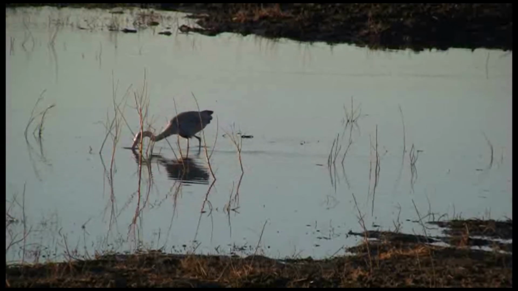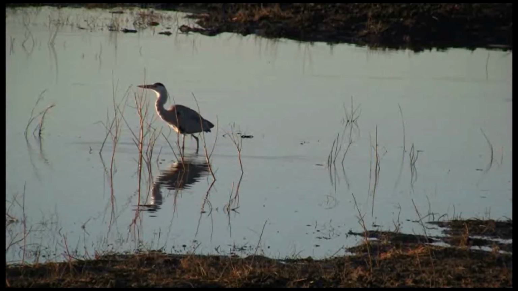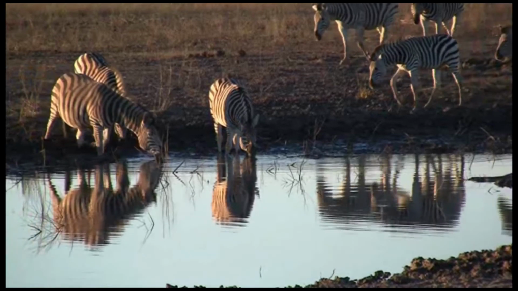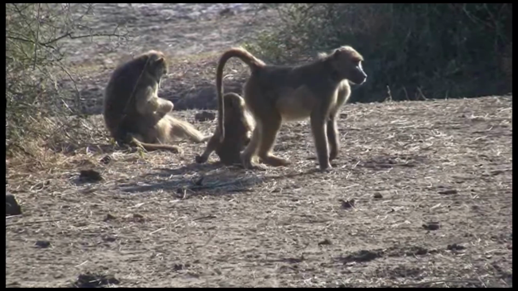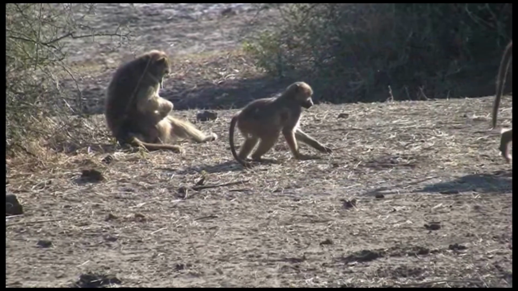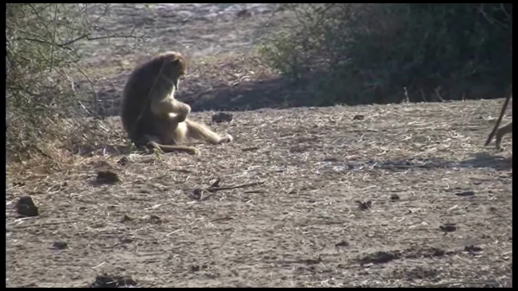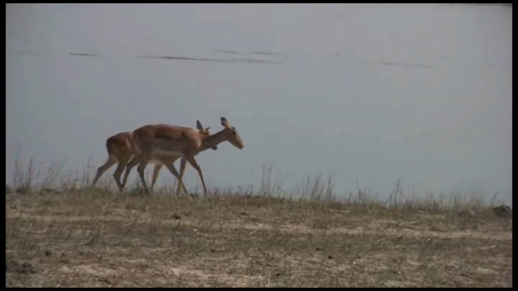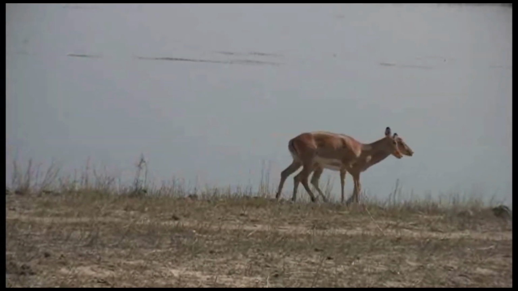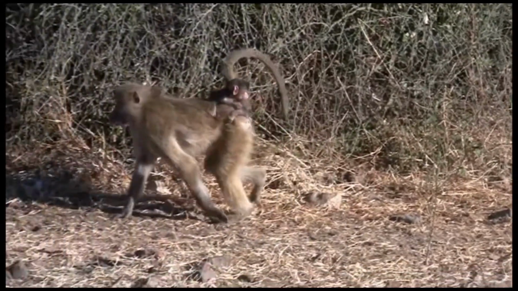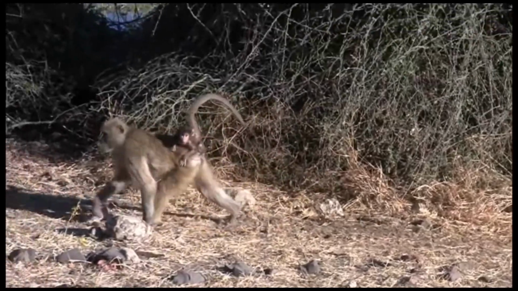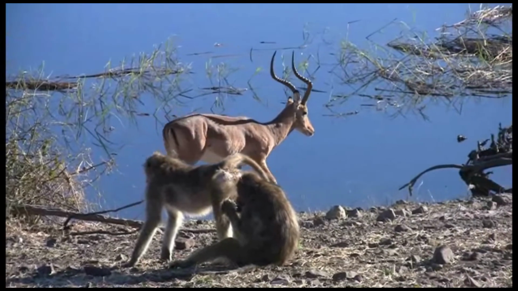I wish he catches fish, then he can get all the action, yeah? Impala.